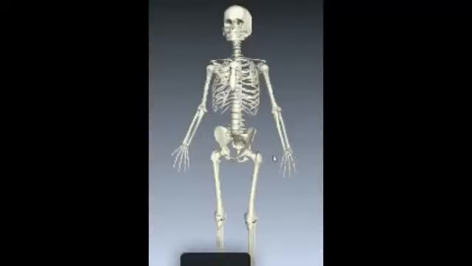Another function of the bones is to make blood. Actually, in the old age, inside of the tubercular bones, these are the long bones in your body, you start to produce blood cells from the bone marrow.